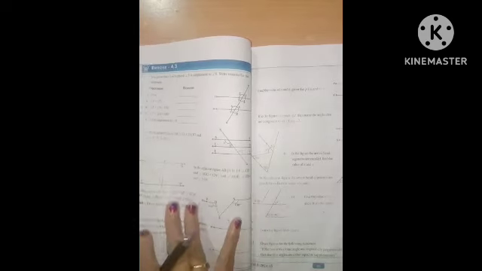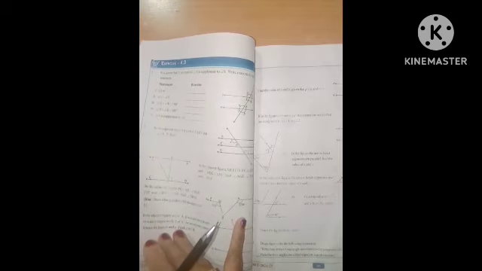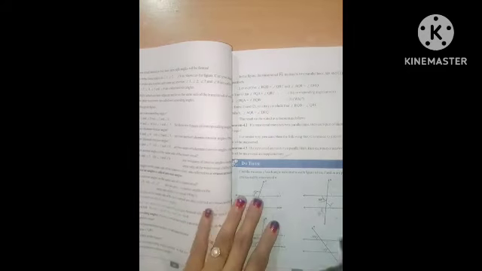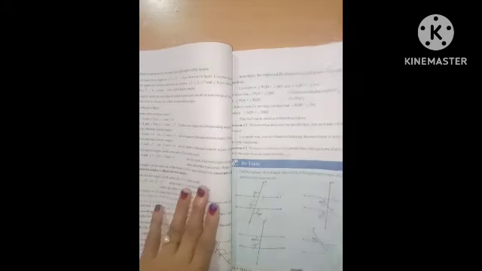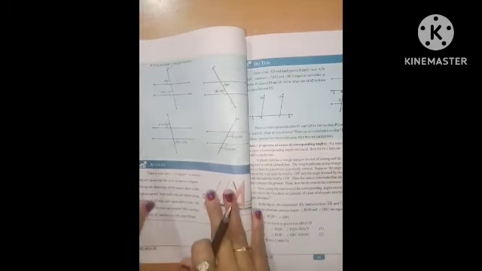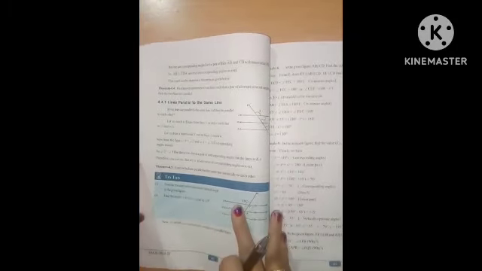And next, what is the 4.3 theorem? If a transversal intersects two lines, then each pair of interior angles on the same side of the transversal are supplementary, and exterior angles are also supplementary. Do These and Try These, all the problems, are over. And next, what is the 4.4 theorem?